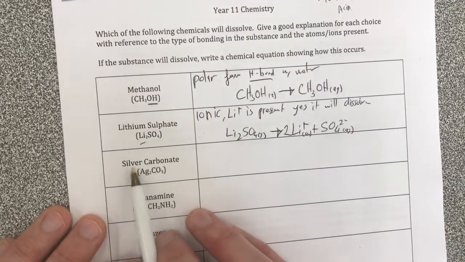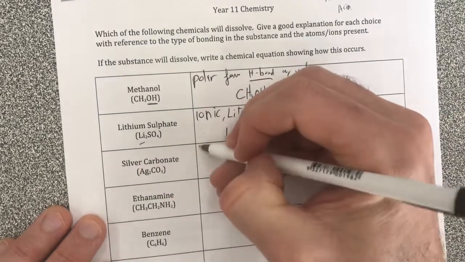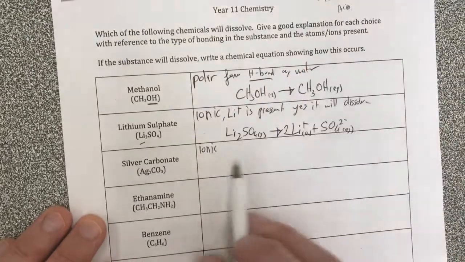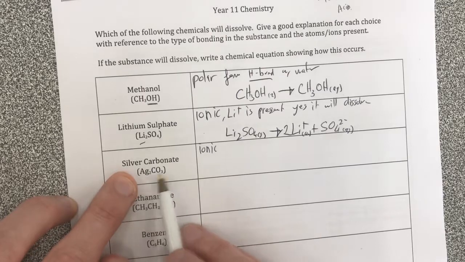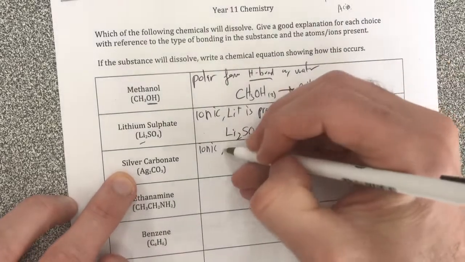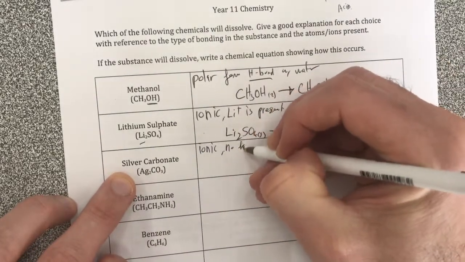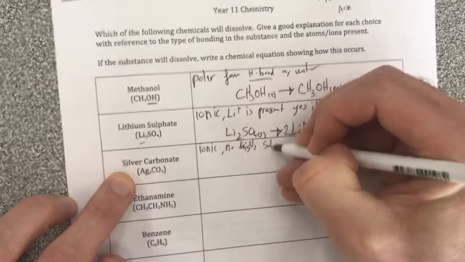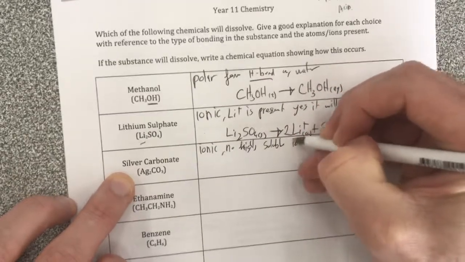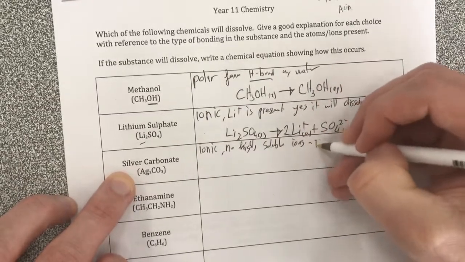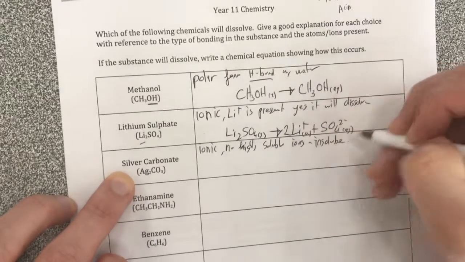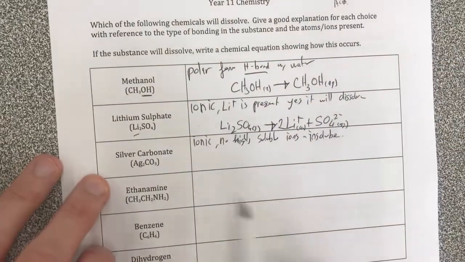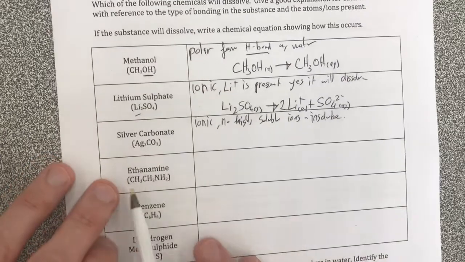Now I've got silver carbonate. This again is ionic. However, it doesn't have highly soluble ions, so it will be considered insoluble, and it will not actually dissolve in water, so therefore I can't write an equation for it.